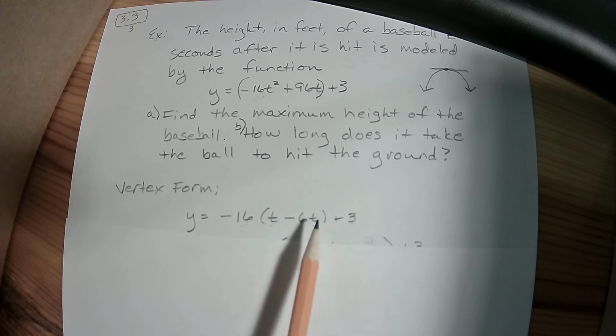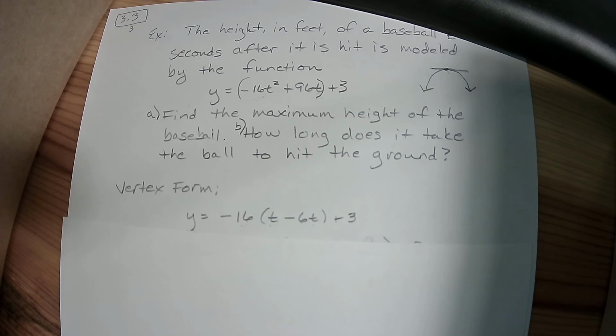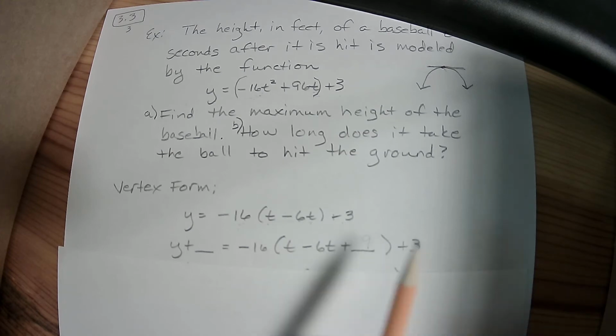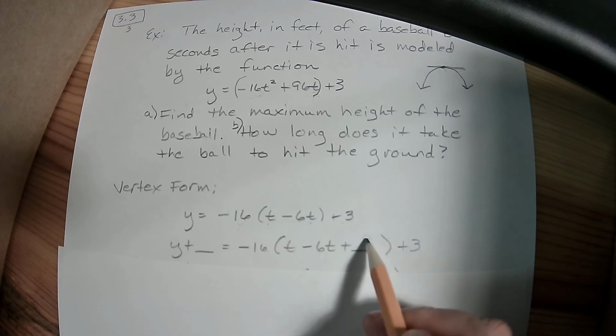It might be helpful if you work along at the same time and then pause the video if you need to watch the steps that I go through to solve this. And then I have this plus 3 on the outside. Okay. And now I'm going to complete the square on this part. So I'm going to take half of 6, which is 3. 3 squared is 9.